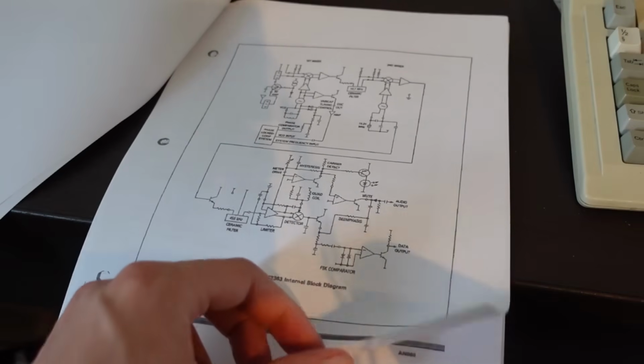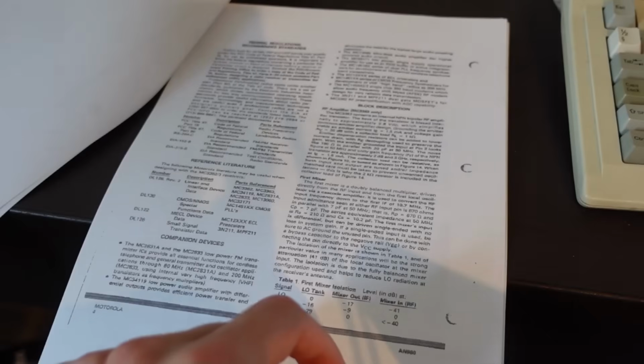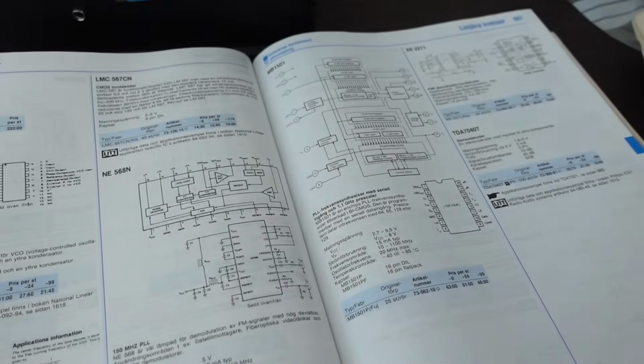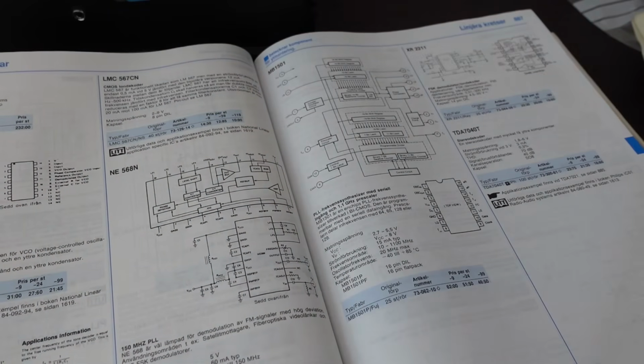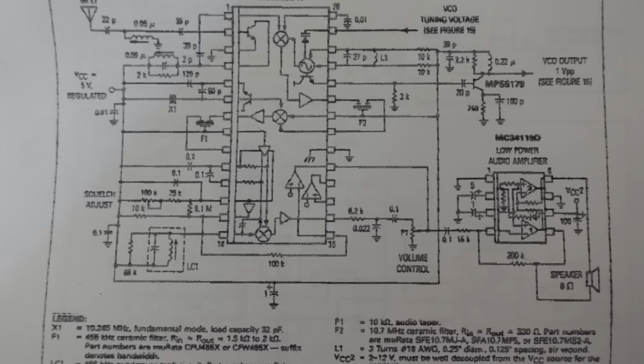To tune it to a specific frequency, I also need a PLL, preferably a computer programmable one. So I went looking in the 1994 Alpha catalog, and I found me a PLL. The diamond thing means they have a datasheet. Based on this, I think I can puzzle together a radio.